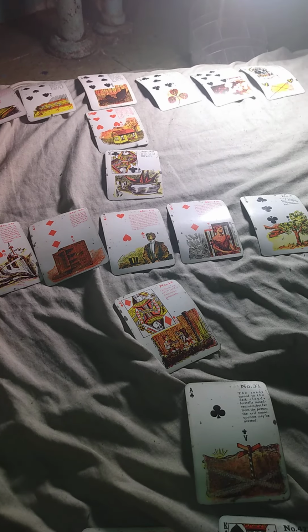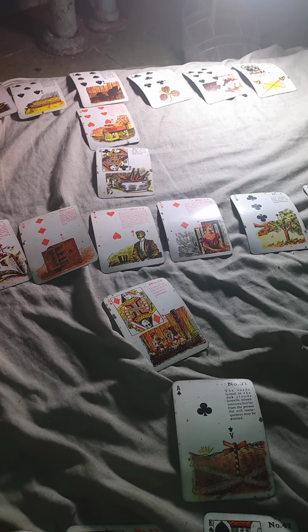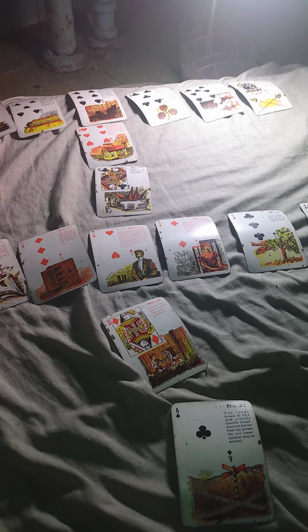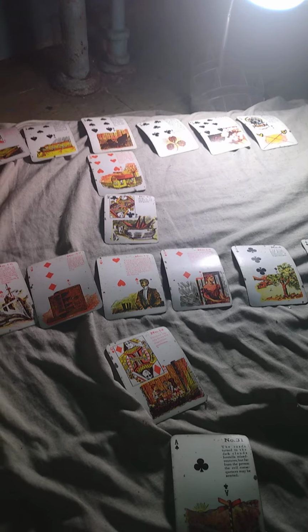I know it's been a lot to remember. It's hard to memorize all these cards, but you get the picture.